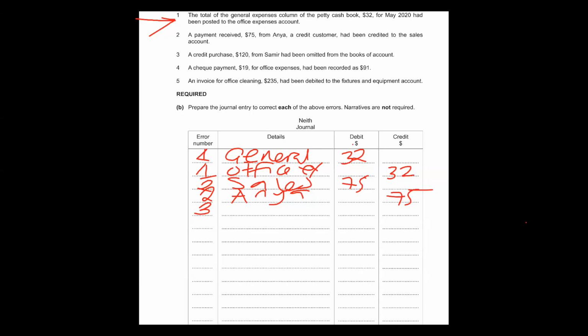So the correct entry should have been to debit the purchases account by the same amount, 120, and the corresponding account, the other person's account, Samia, to be credited.